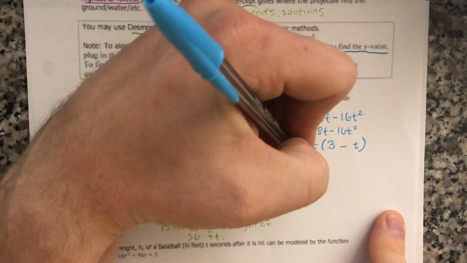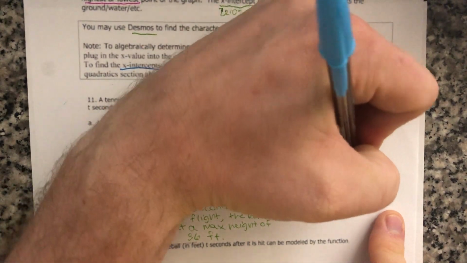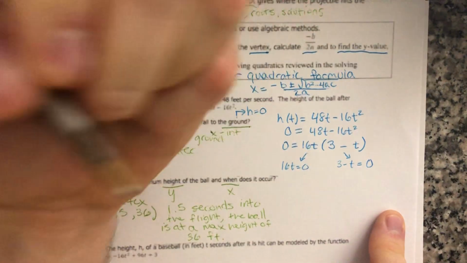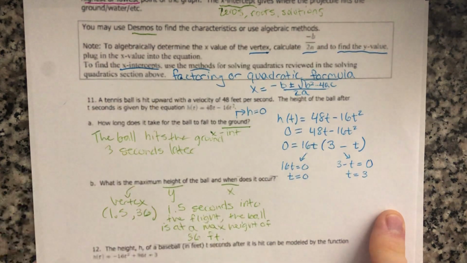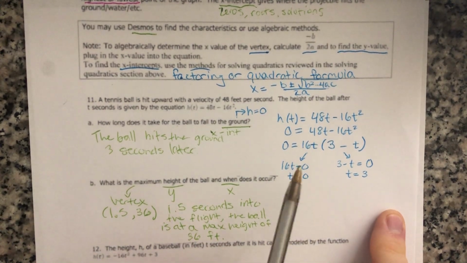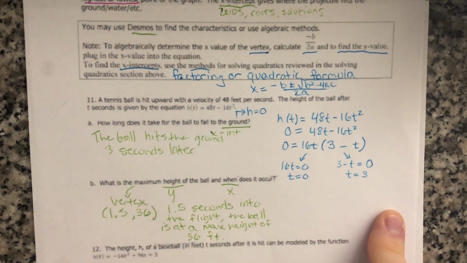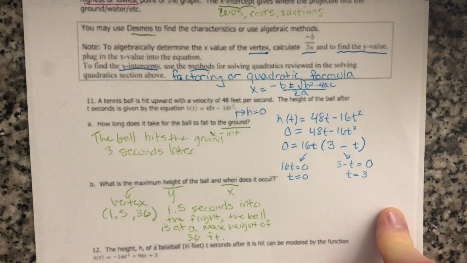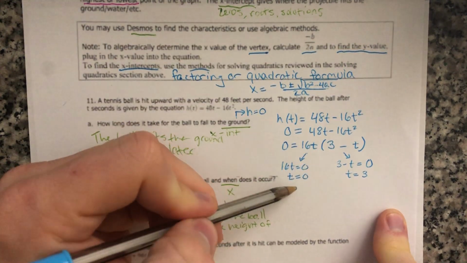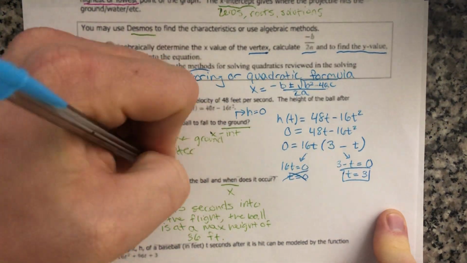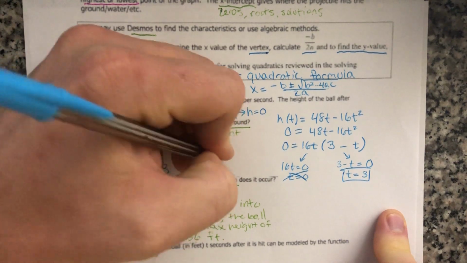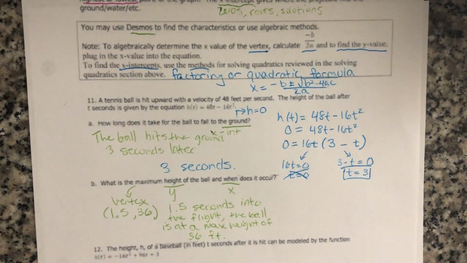From there, both factors get set equal to 0 by themselves. And now you can solve both of them to find t equals 0 and t equals 3. Well, if you remember, looking at the graph, there was two answers. We're always looking for the bigger t value when we want to know when the ball hits the ground later. So because 0 is the smaller number, 3 is the bigger number, the answer here is 3 seconds. And that would be the algebra for solving 11a.